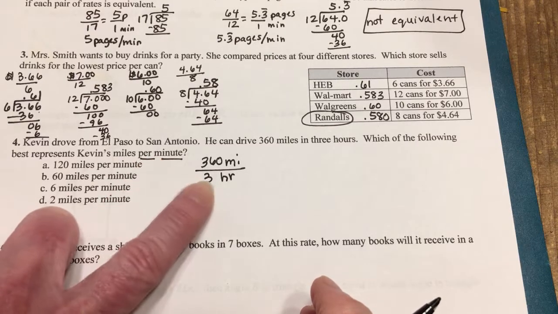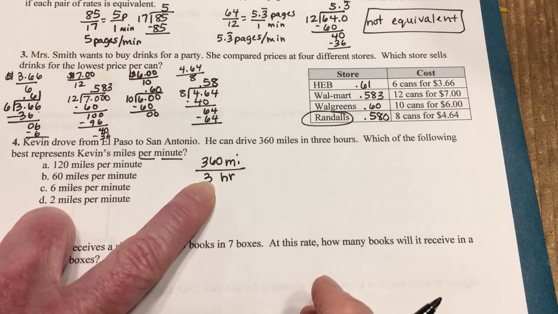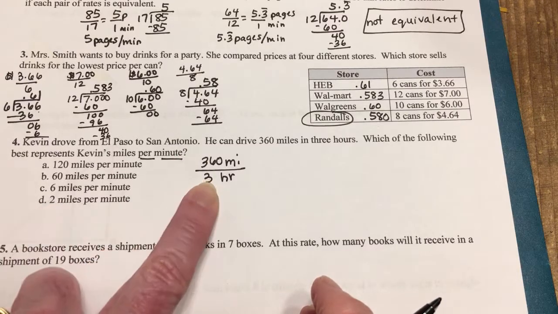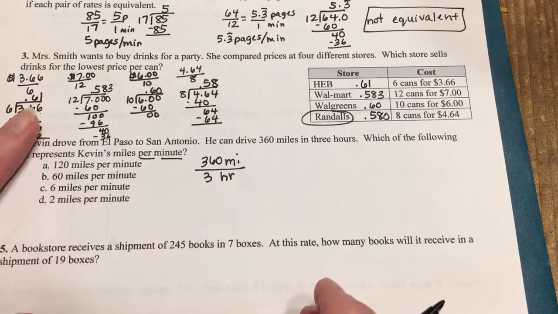So I have a couple choices. I can go ahead and change hours into minutes, or I can go ahead and find the miles per hour and then change it then into minutes. So you kind of have 2 choices. I'm going to show you both how to do it.